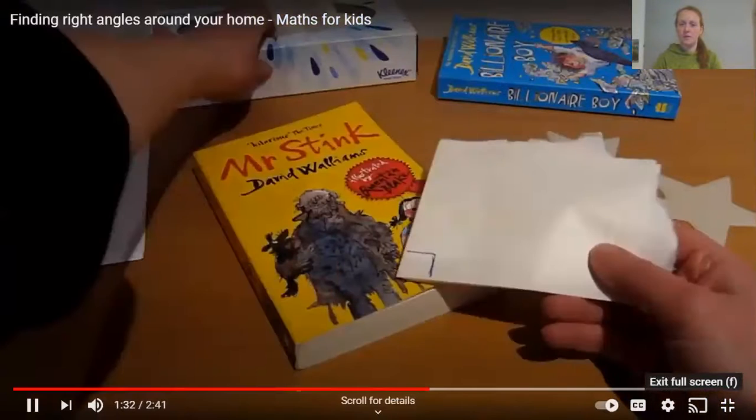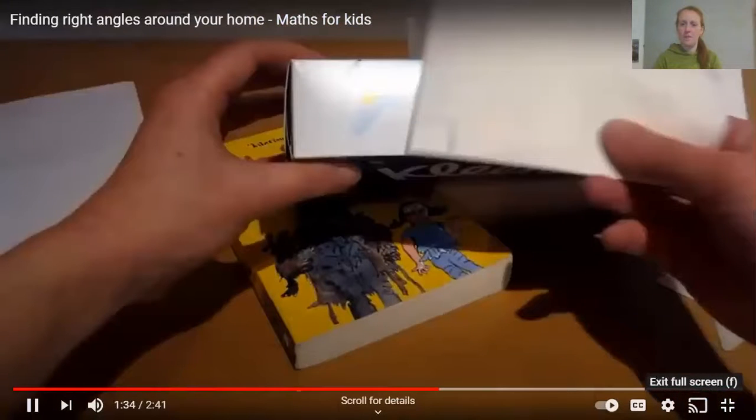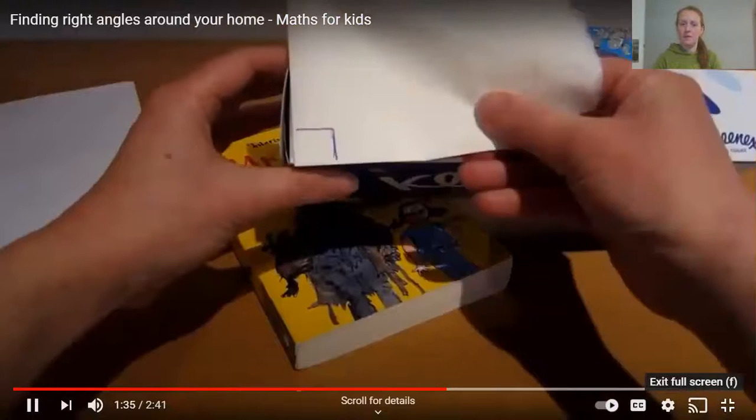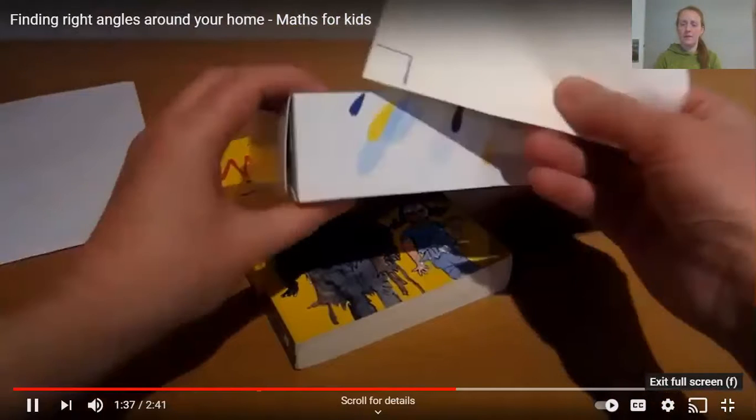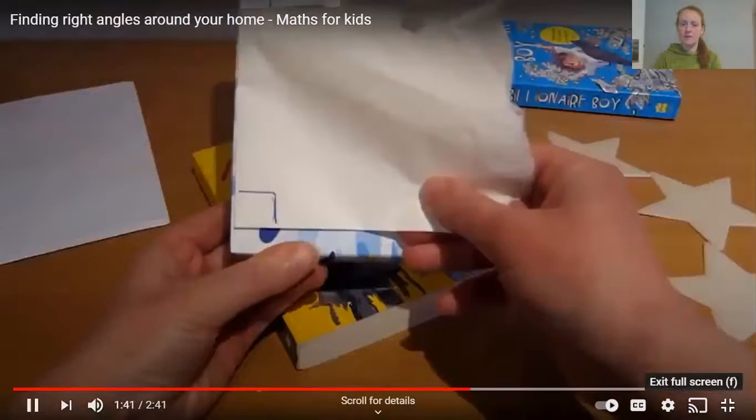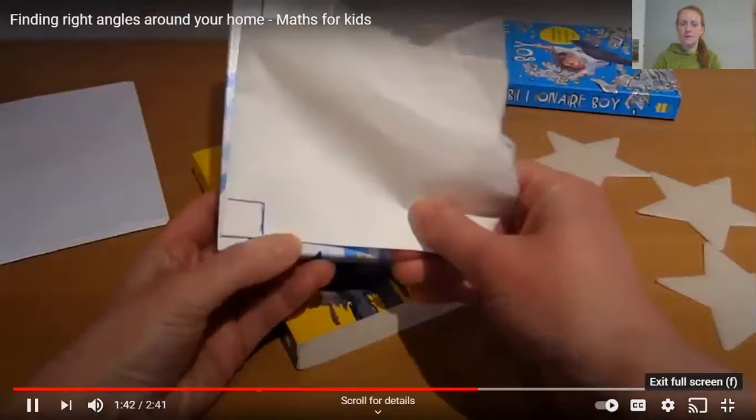What about this tissue box? Yeah, there's a right angle there. And here as well.